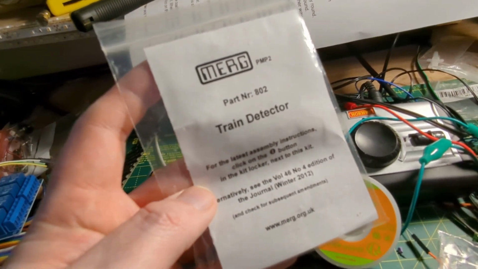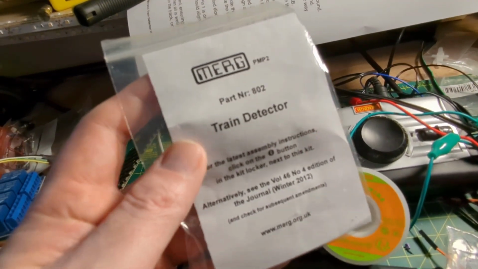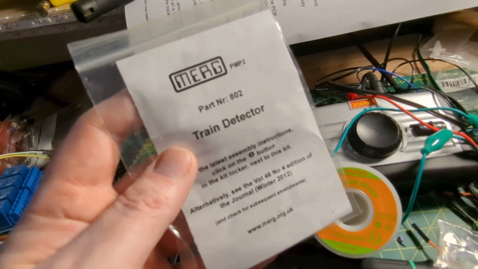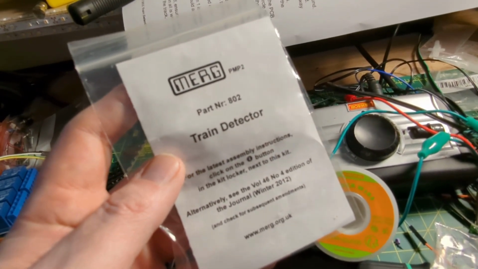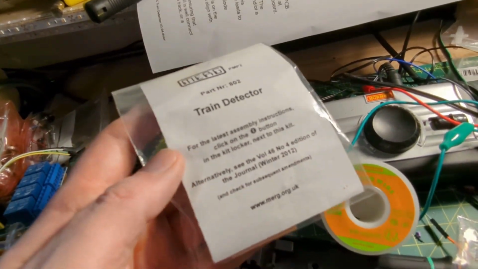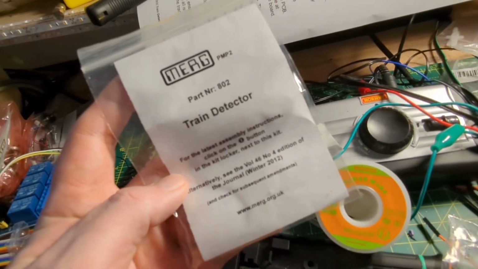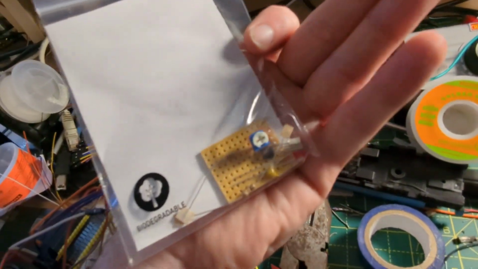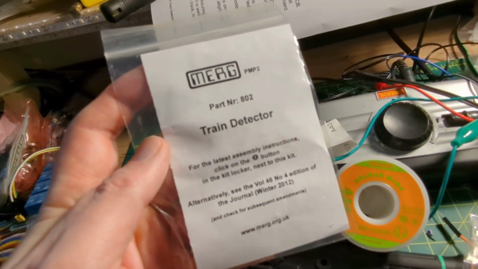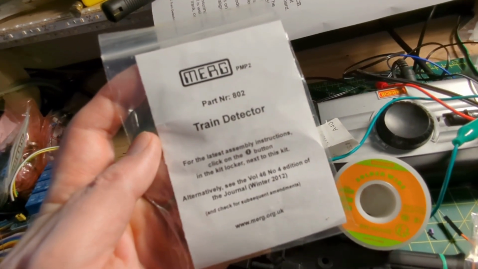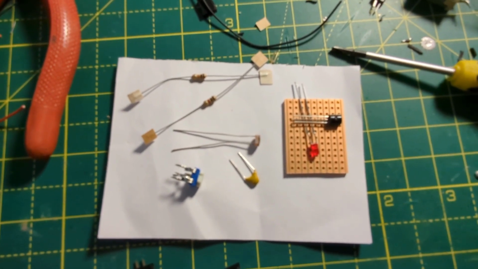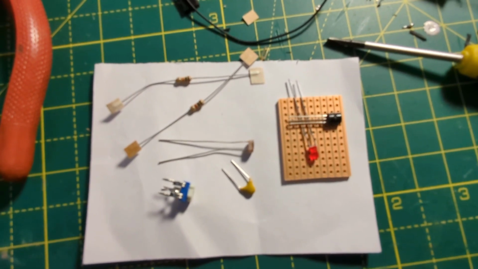And they have a few different approaches even to block detection. Now this one, as opposed to the voltage detection approaches that I use on the main lines, is much more positional, like an infrared sensor, and they cost 42p, not including postage. And the idea is you get these components and you solder them together yourself. And these are the components that come in this particular bag.